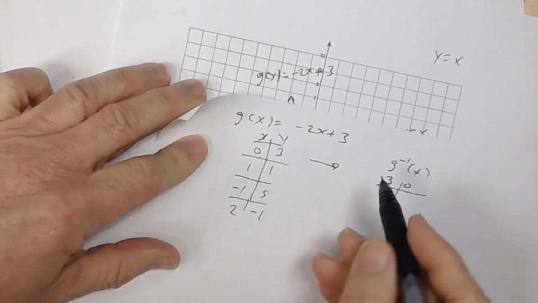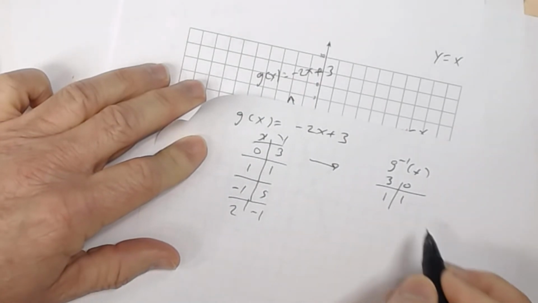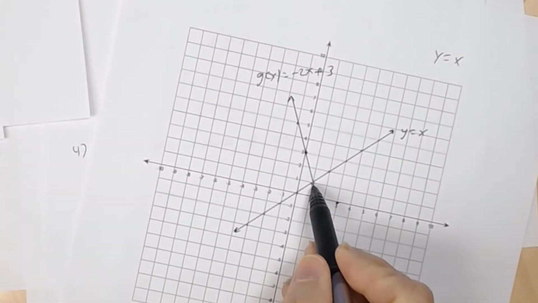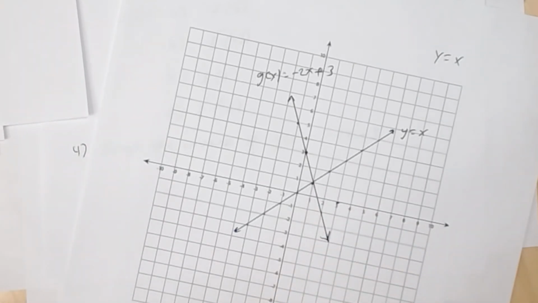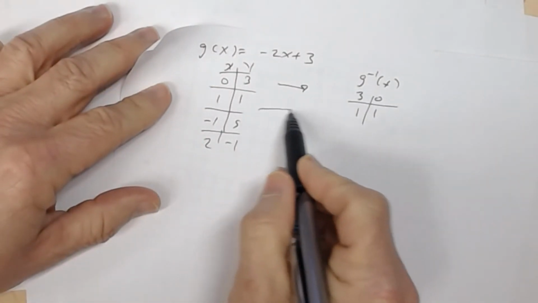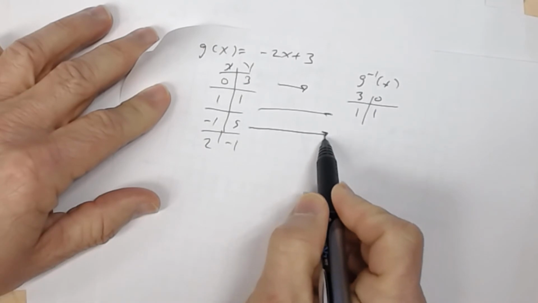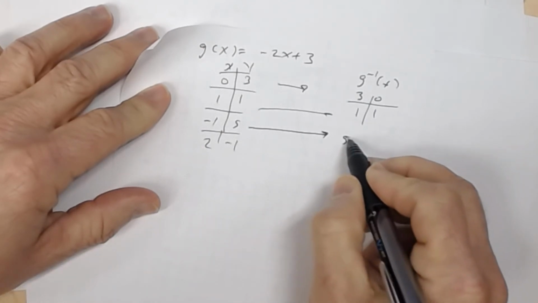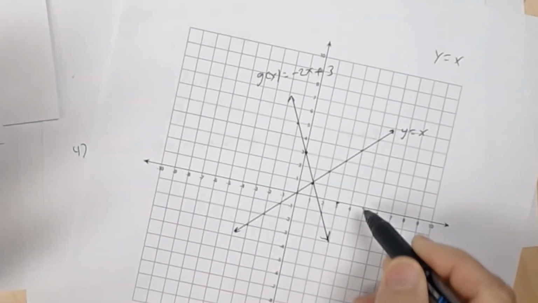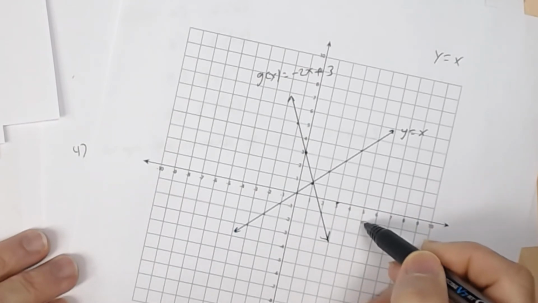Okay, now let's go to the other one. 1, 1 on the inverse becomes what? 1, 1. Well, that's this right here. All right, that's this. Okay. -1, 5 becomes what point of the inverse? 5, -1. So let's plot that point. 5, -1 is right here.